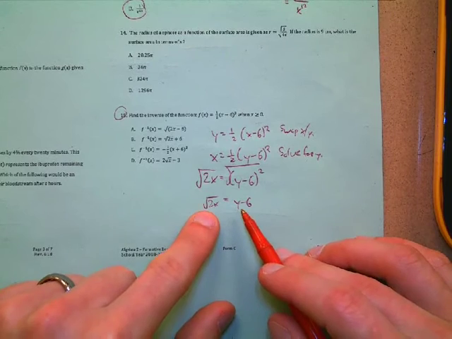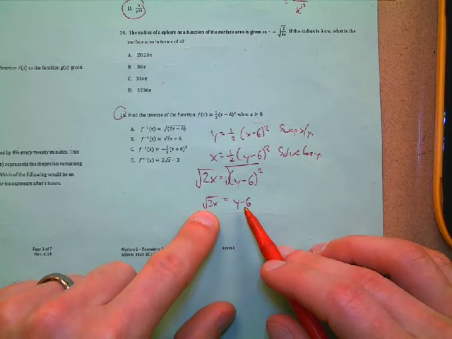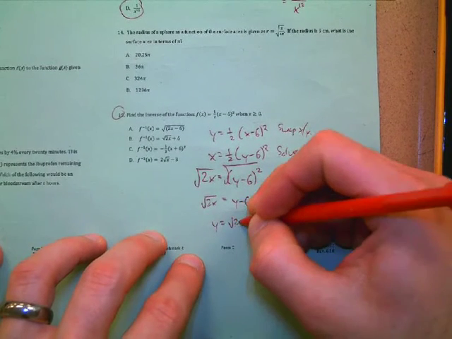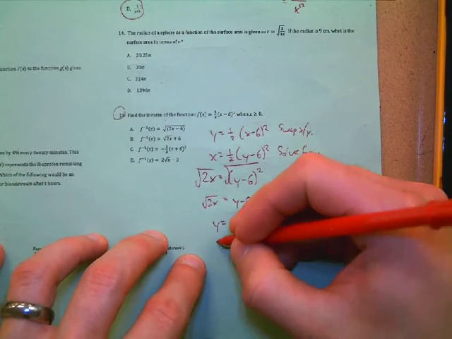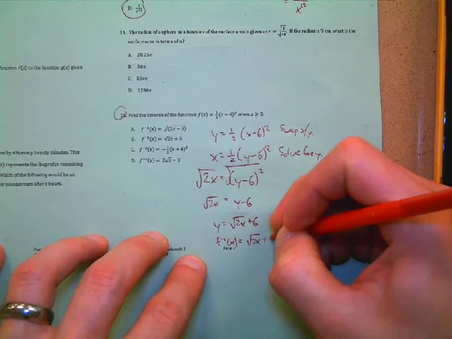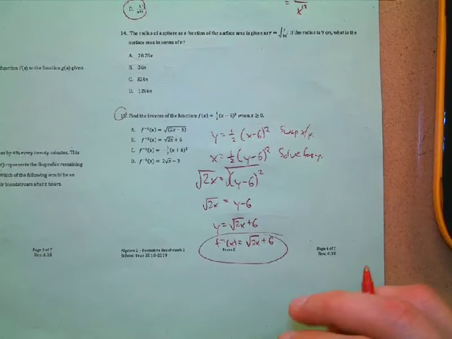Final step here, get the y by itself. What do we do to both sides? Add 6. Okay, and then that's our inverse right there. F inverse is the square root of 2x plus 6. Okay, which is B.